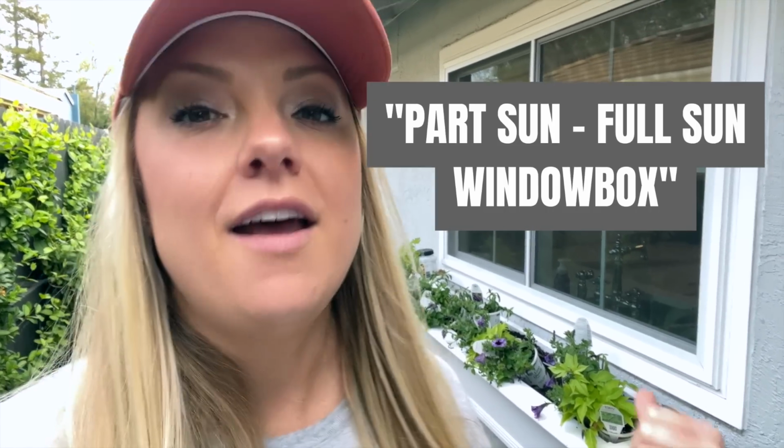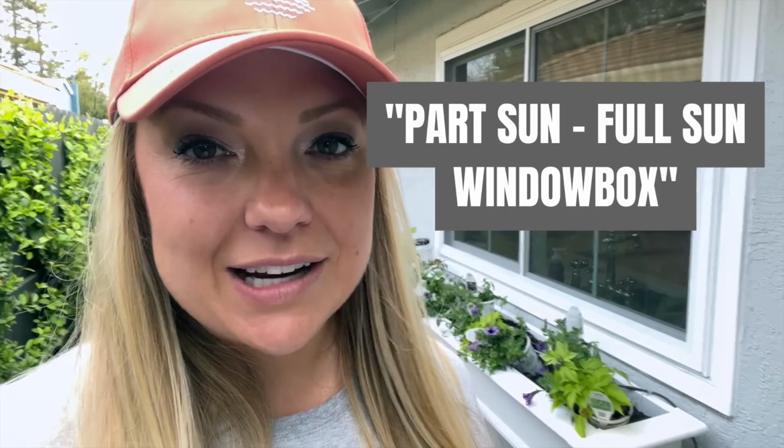All right, I'm over on my side yard, and right over here, this is my kitchen window. Right here, I have a window box. This is west facing, so this gets afternoon sun, and it gets, I would say, 6+ hours of sun. So I would call this window box part sun to full sun. And so that is what I'm going to do today.